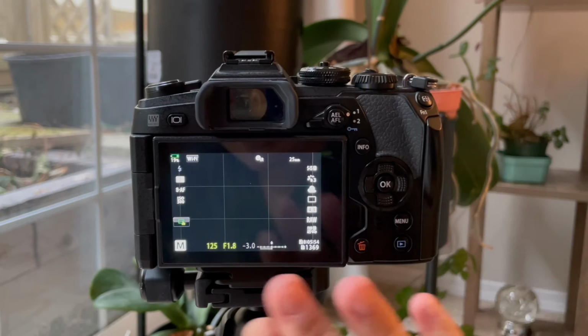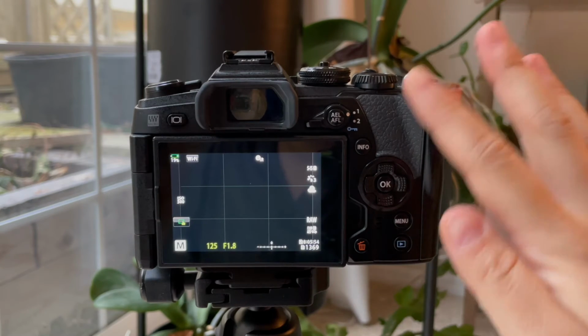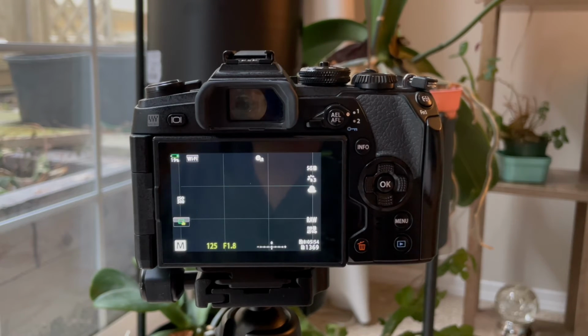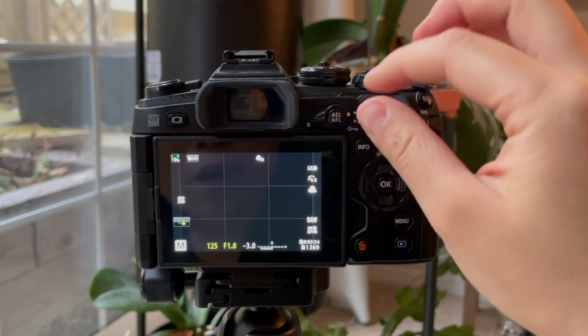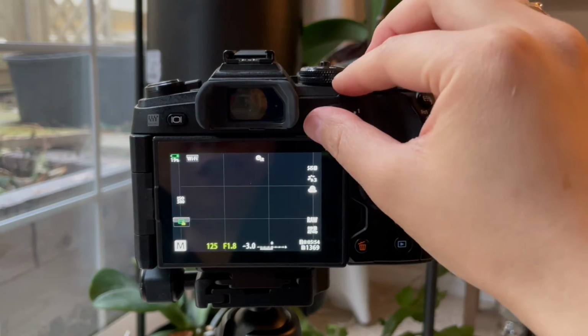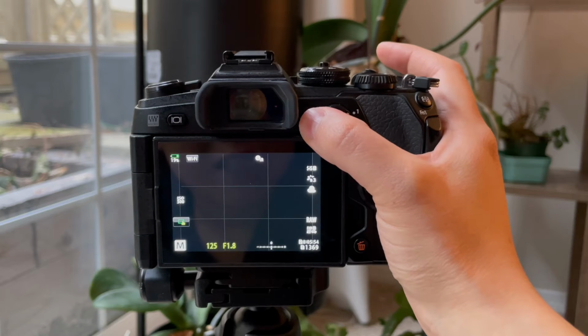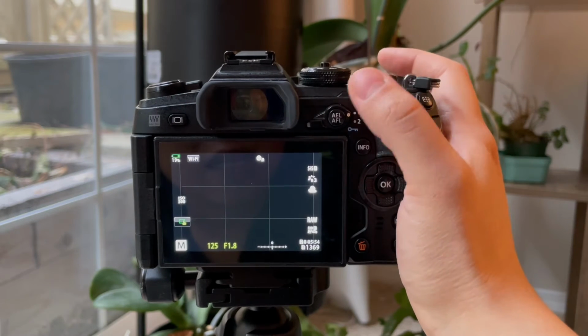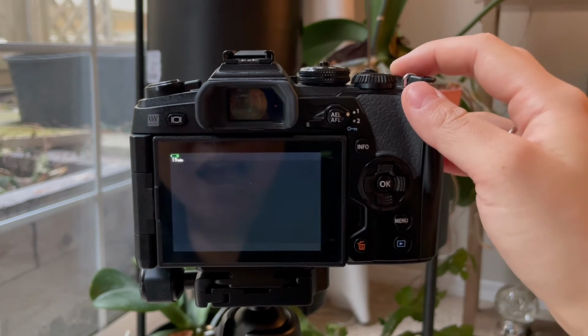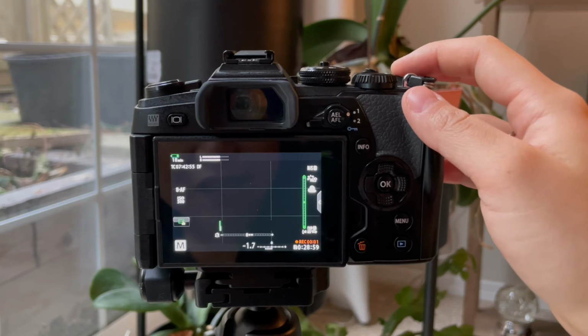So when you're looking at the menu here, my camera is right now set to manual. If I'm taking photos in manual mode, one of the things I wanted to change for customization is, if I wanted to take a video really quickly, I can hit the record button and it'll start recording just like it is right now.